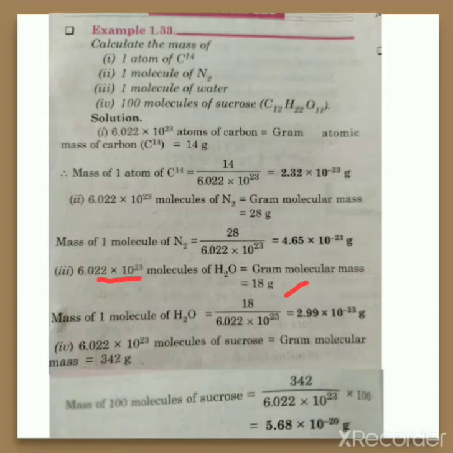Now 18 gram is the mass of 6.022 into 10 raised to power 23 molecules. So what will be the mass of one molecule? That is 18 divided by this value. So we'll get 2.99 into 10 raised to the power minus 23 gram. When we do the calculation, then we'll get this value.